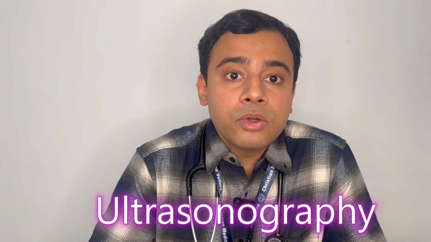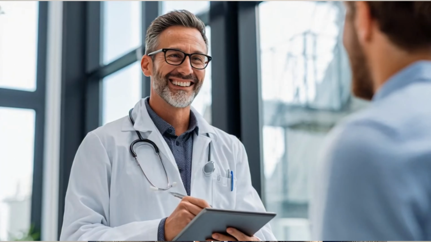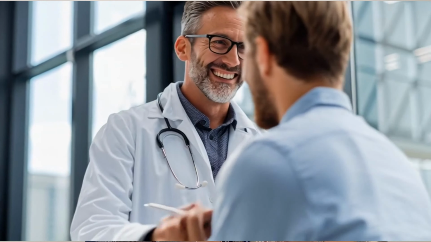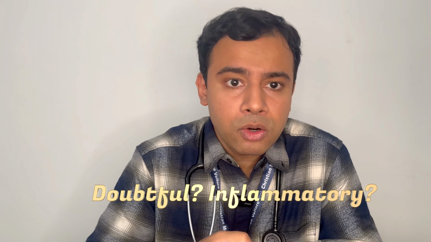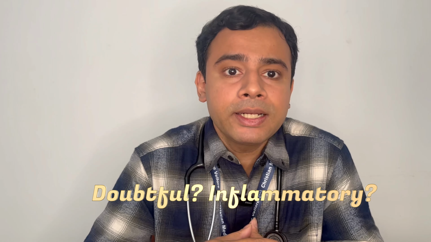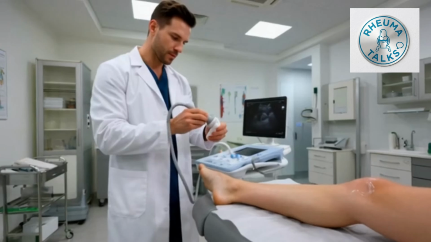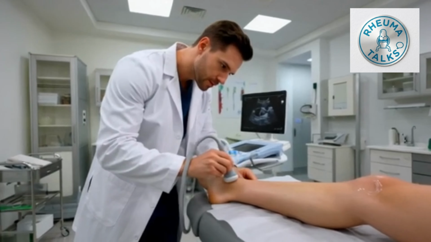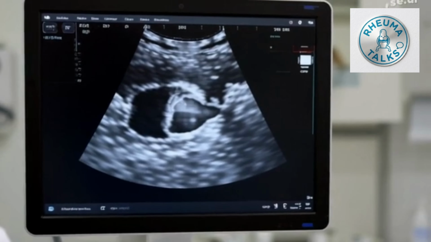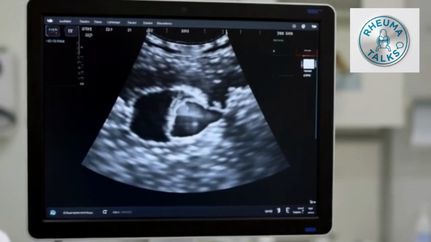Okay, then the next imaging modality we have is your ultrasound. Okay, ultrasound also is a very commonly done test in our daily rheumatology practice. Okay, sometimes we get patients who don't have a very classical clear-cut history of inflammatory arthritis. Okay, when we have a doubt in such cases, we can always do an ultrasound of the joint, predominantly to look at the synovium. So that will show us if there is any evidence of active synovitis or if there is any evidence of erosions in your joint. Okay, so this idea we can get using your ultrasound.